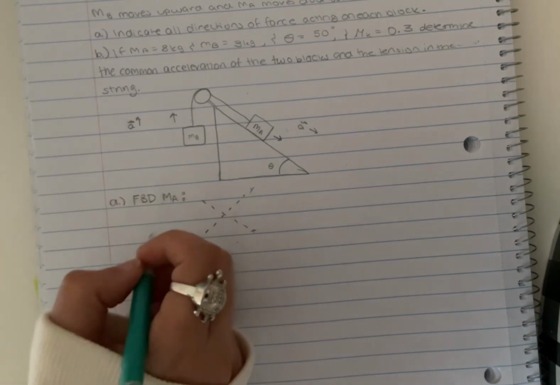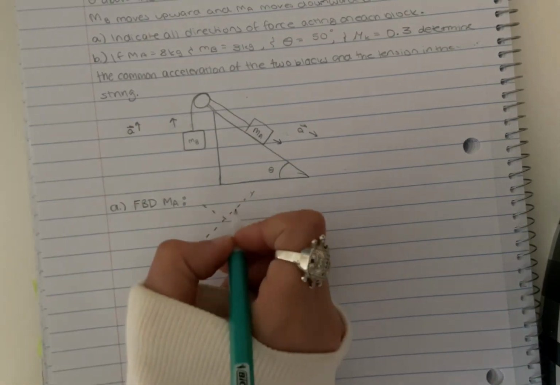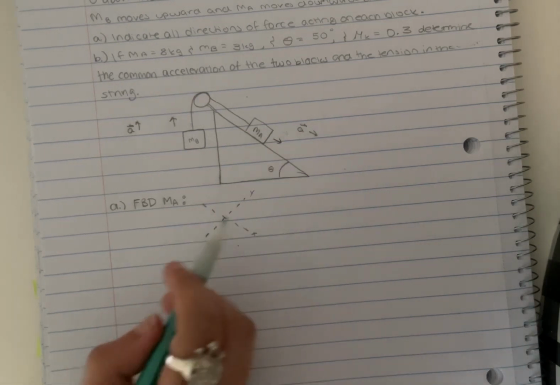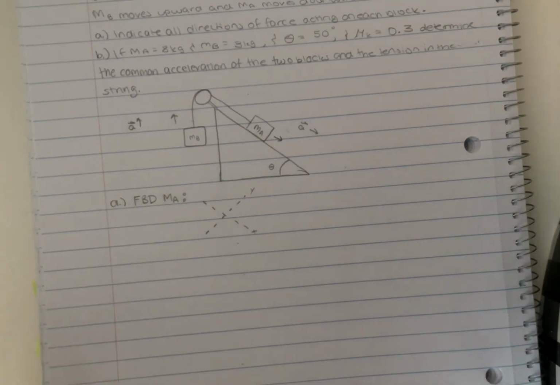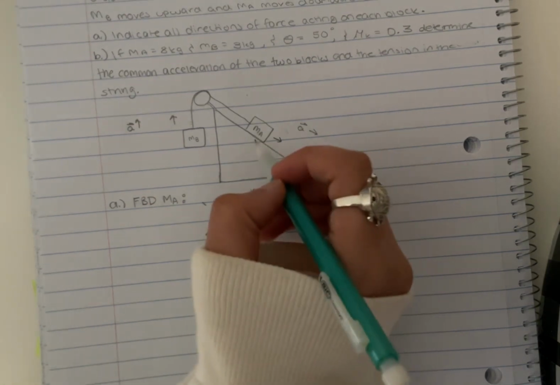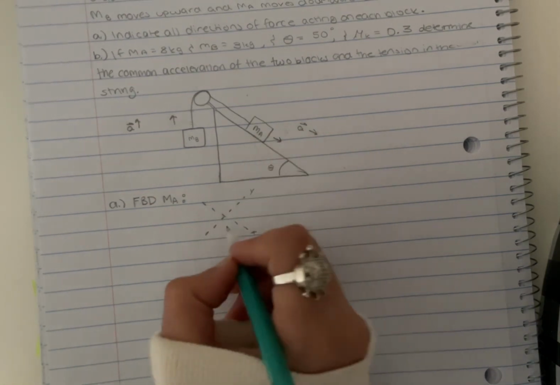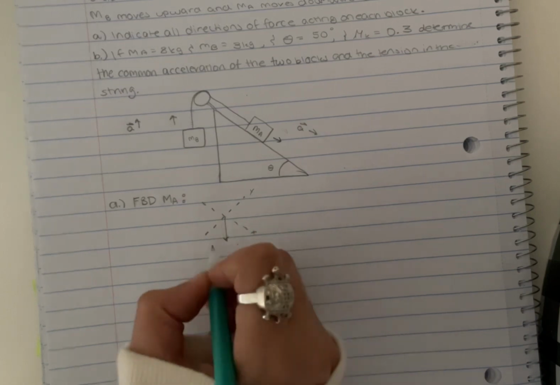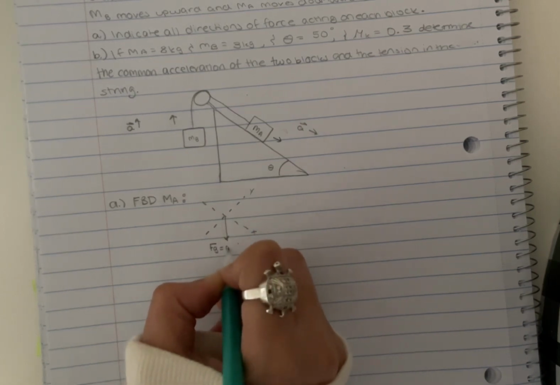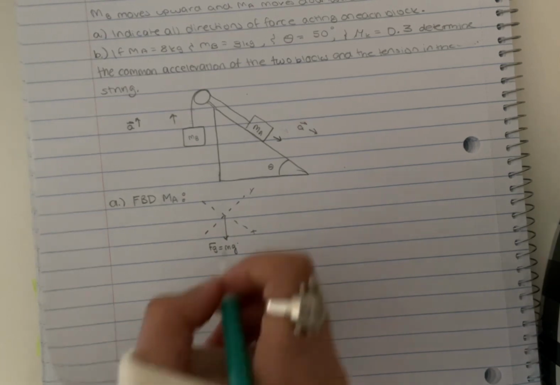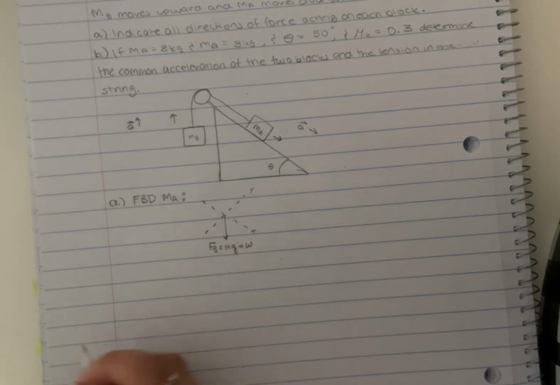What you should include on a free body diagram, you don't have to include this, but I just like to draw it just to see it visually. So there is a force due to gravity going straight down, which is basically just mass times gravity, also known as the weight.